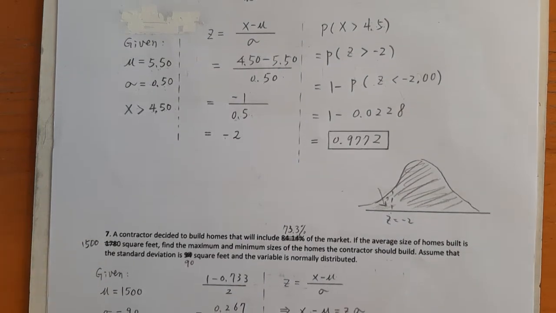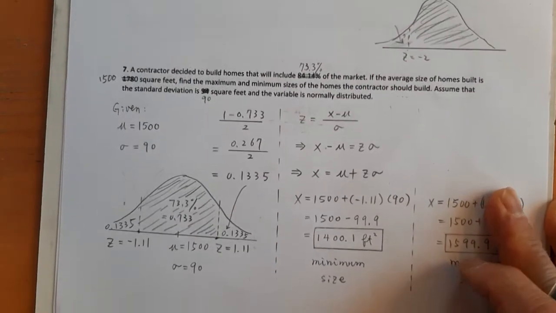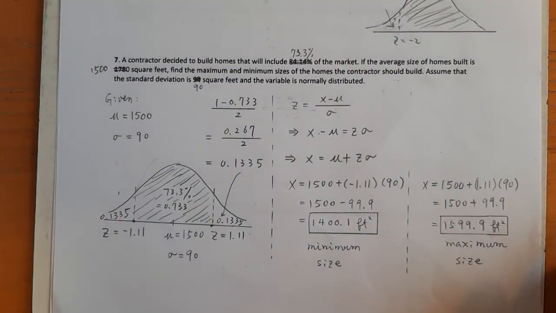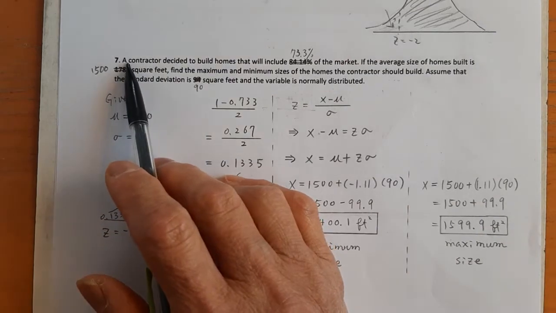Now, question 6. Question 7. Example for your homework, question 7.